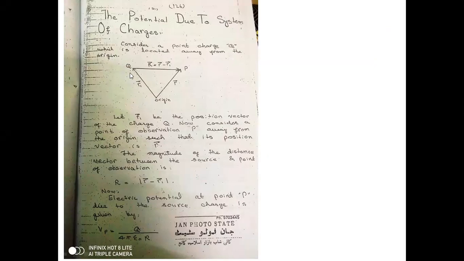So, let's suppose we have a single charge Q, which is placed at a distance of r1 from the origin, and our point of observation is P, which is at a distance of r from the origin. The position vector from the source charge to the point of observation is capital R, which is equal to r minus r1.